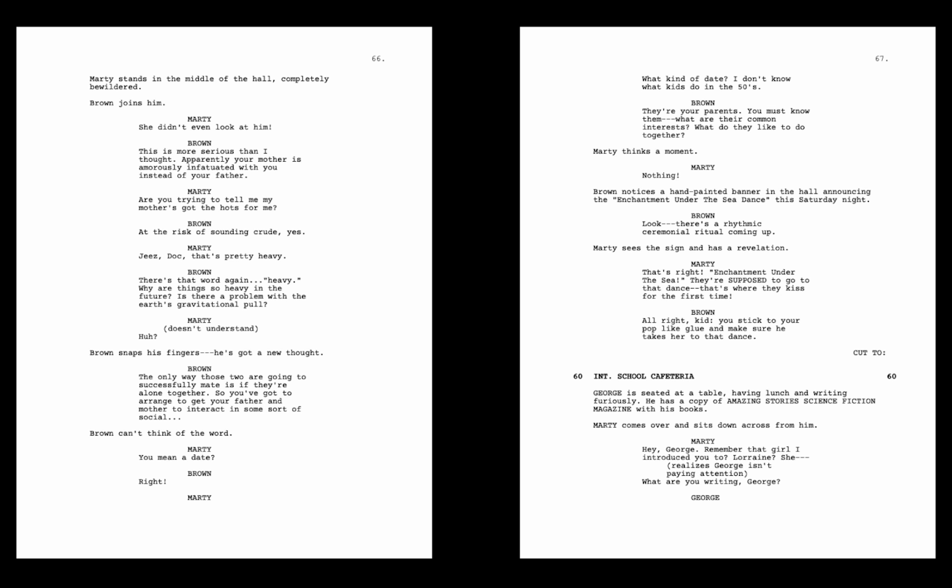So, additional context: Marty is the teenage kid who's traveled back in the past. He's from the 80s, that's when this movie came out, and he travels back to the 50s. So Doc Brown lives in the 50s. Marty came from the 80s, now he's in the 50s.